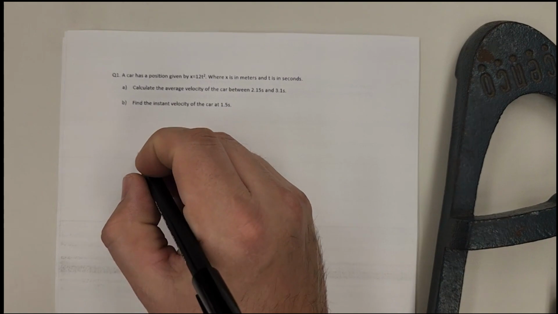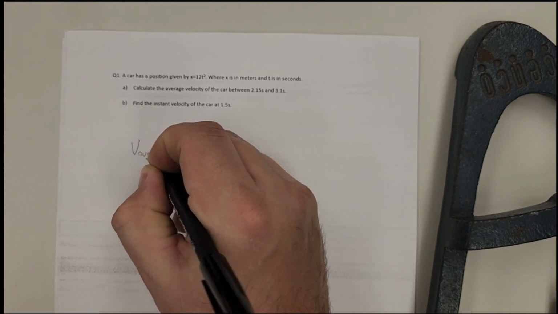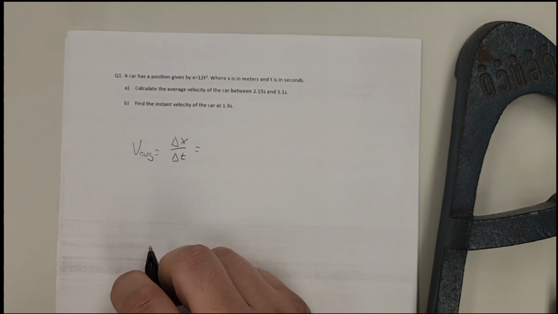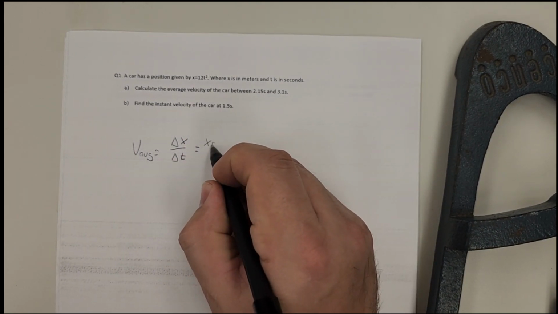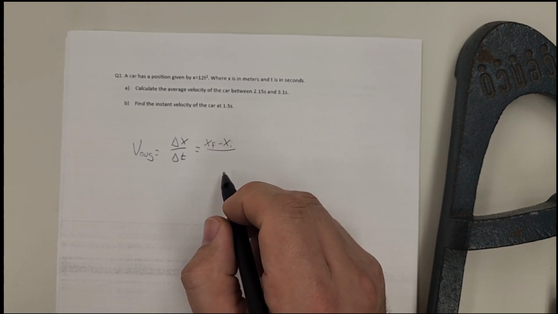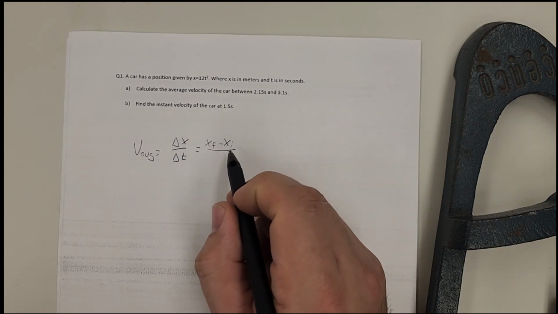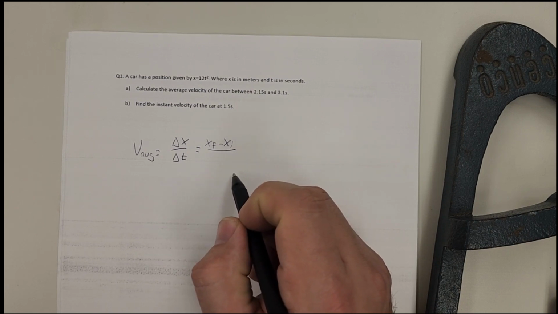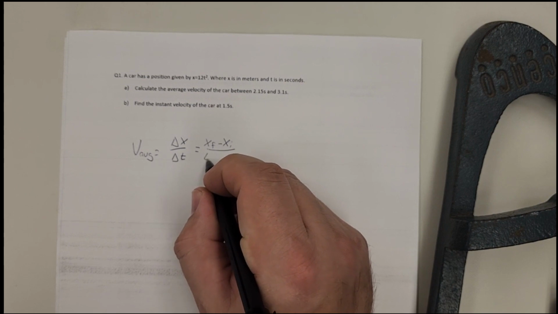So remember, for average velocity, or V average, we'll have the change in x over the change in t. Change in x is always going to be the final position minus the initial position. You might see that as an O instead of an I, just for naught, meaning where it started or began. Here it's just initial, an I for initial. Same with time.